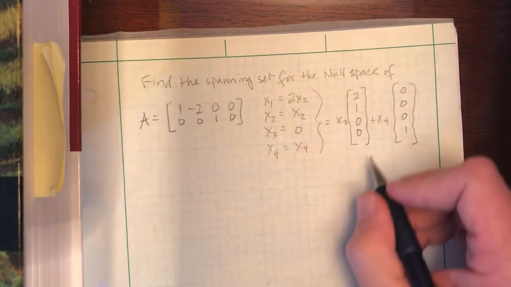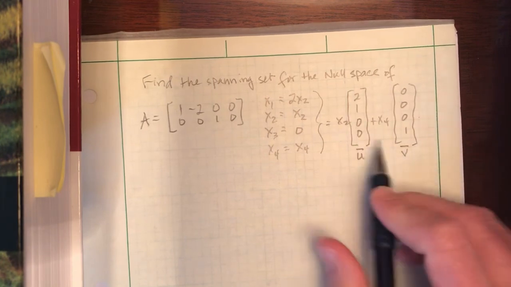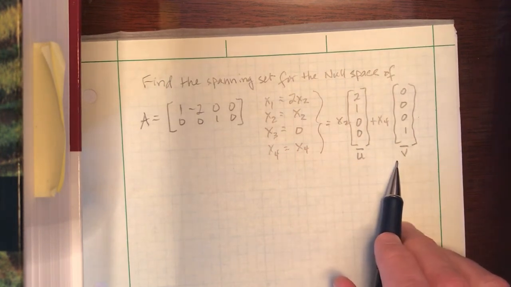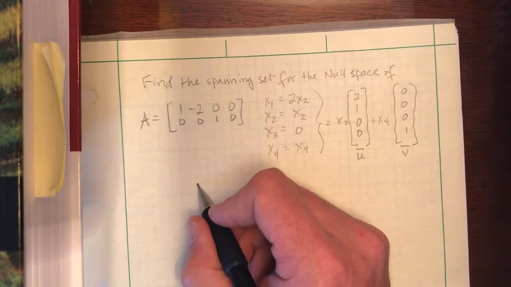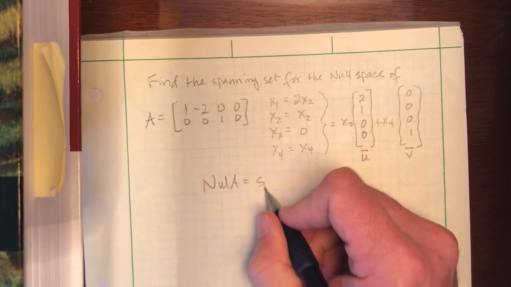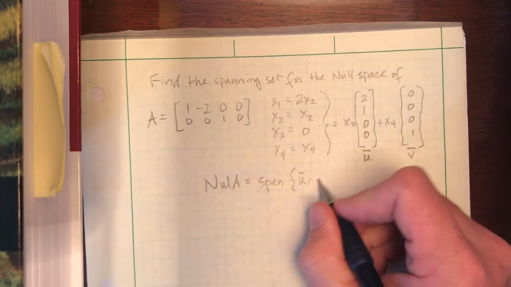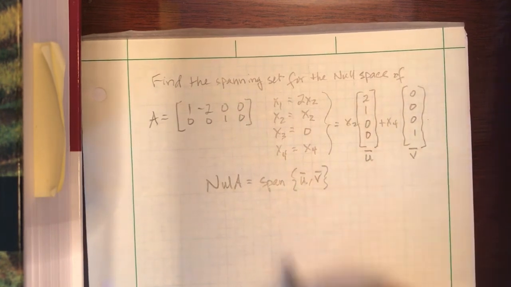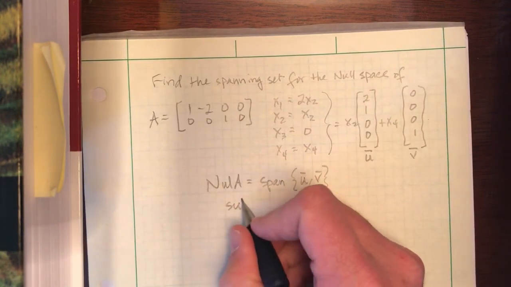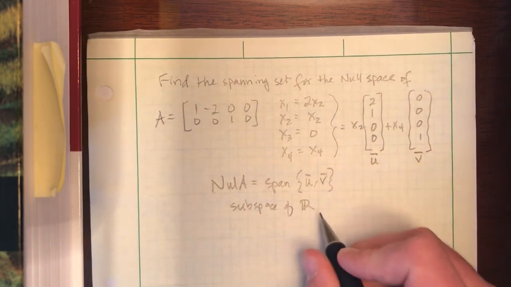And we almost have it. Let's make this go down easy. I'm going to give those 2 vectors names u and v. We're asked to find the spanning set, so here it is. The null space of A is the span, in set notation, of vectors u and v. And we could also then say the null space is a subspace of R4.